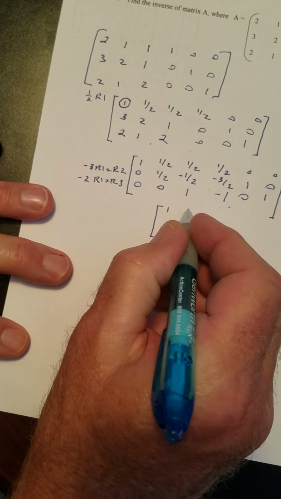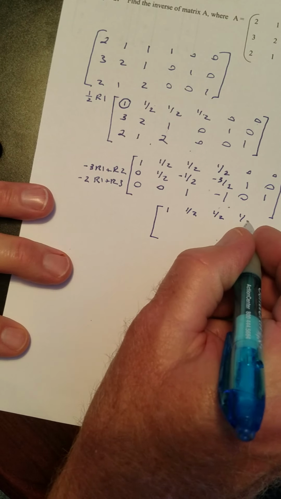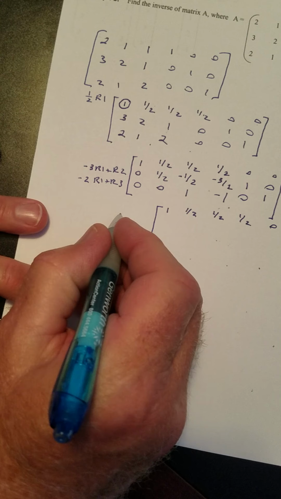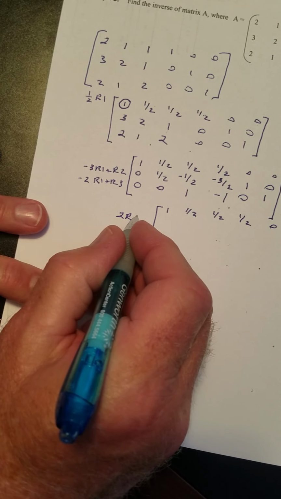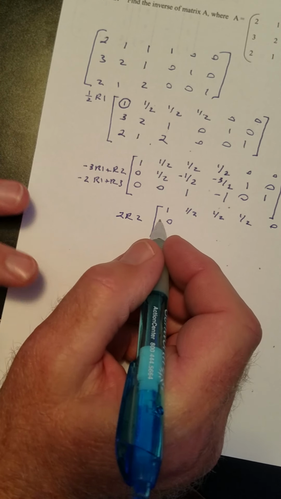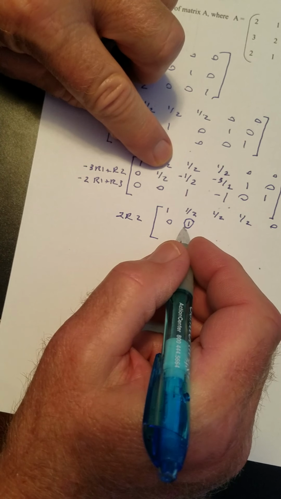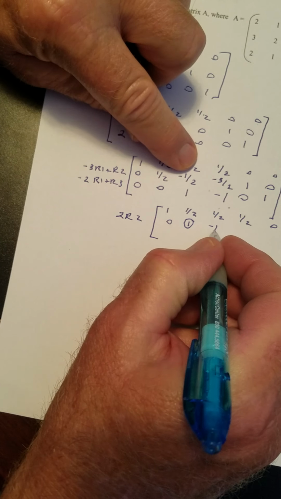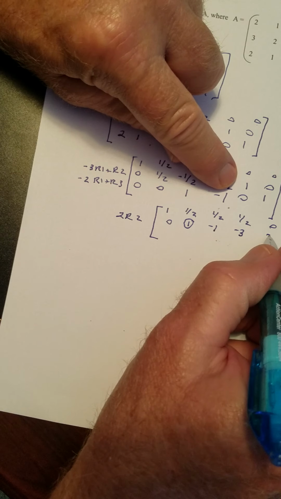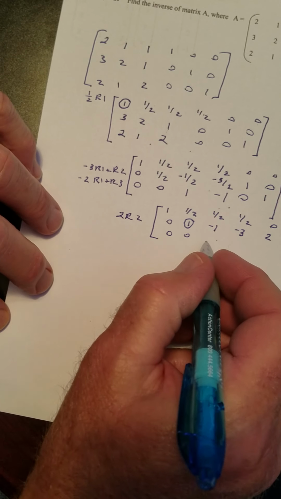Top row is going to stay the same. I know this is tedious, just copying your numbers, especially when you got fractions. There's the first row. In the second row, I'm going to multiply by 2. 2 times row 2. 2 times 0 is 0. 2 times 1 half is 1. That's my new pivot. 2 times -1 half is -1. 2 times -3 over 2 is -3. 2 times 1 is 2, and 2 times 0 is 0. And the third row stays the same.